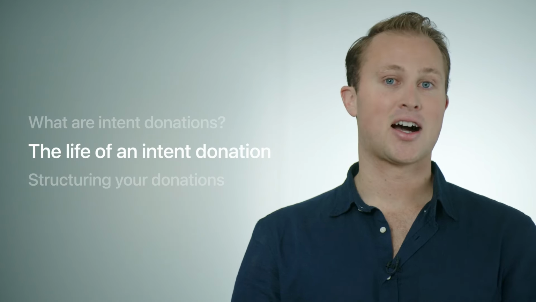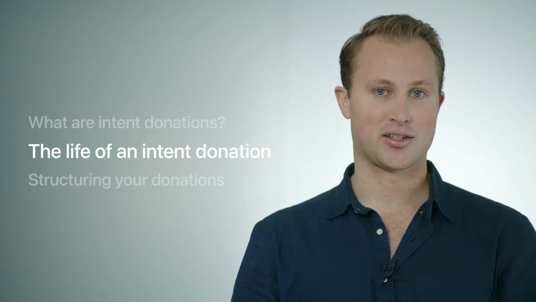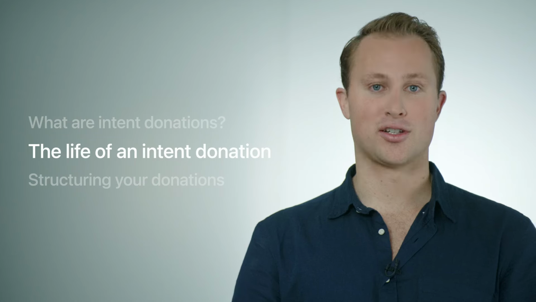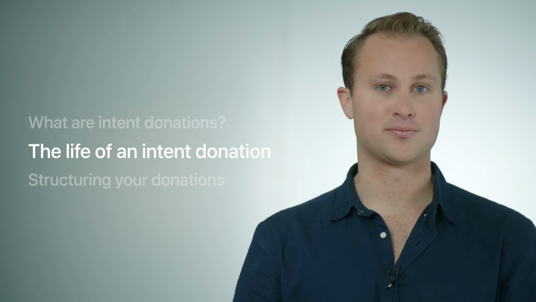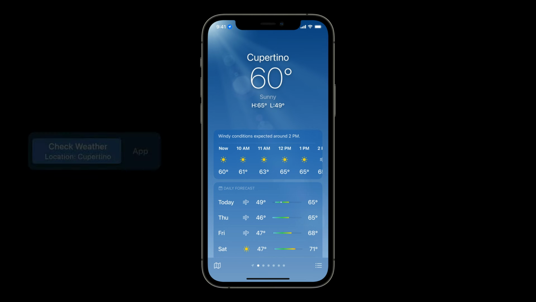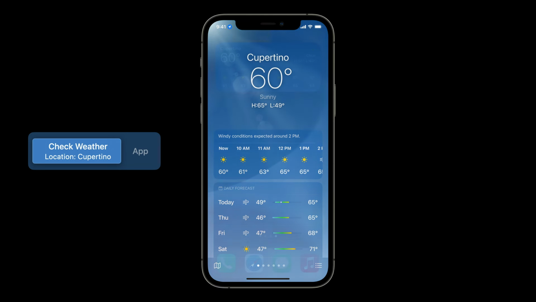Now that you understand at a high level what an intent donation is, let's make this more concrete by going through the life of an intent donation using an example. Let's use the example of checking the weather in the Weather app. For this app, checking the weather at a particular location is the key capability of the app that I'd like to expose an action for.